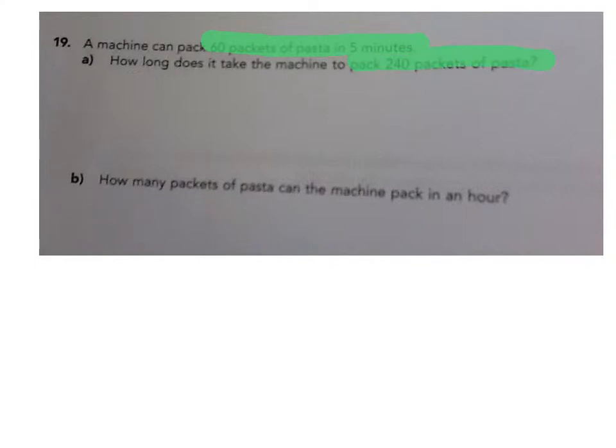So I'm going to start by creating a ratio, and I'm going to put pasta over time. So I'm going to put 60 over 5. Okay? And because I put pasta over time, I'm going to do the same thing for my second ratio. So I'm going to say that's equal to 240 over some unknown time. Make sense so far? Now, I have a couple options.